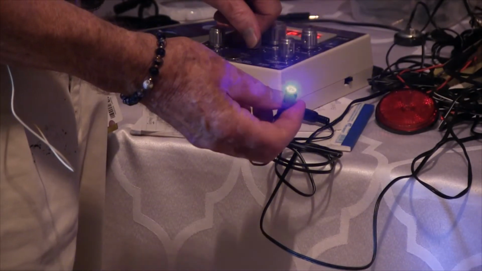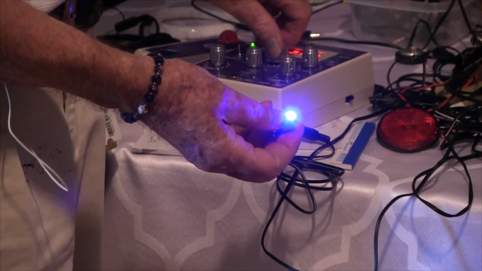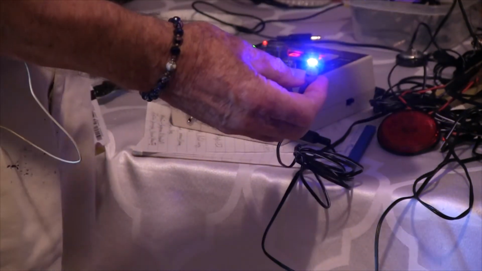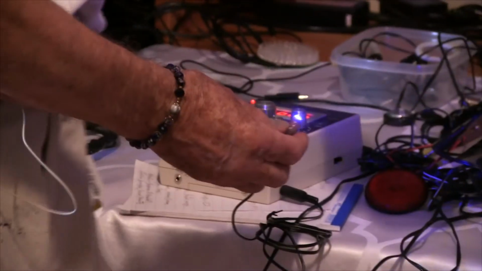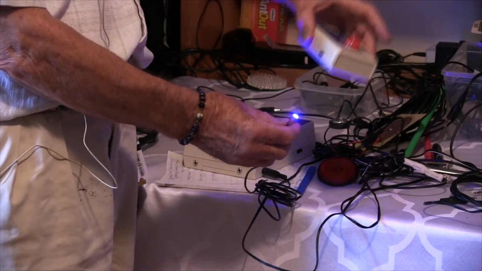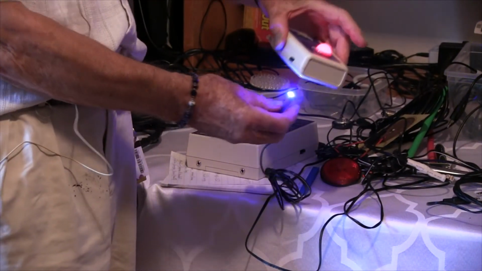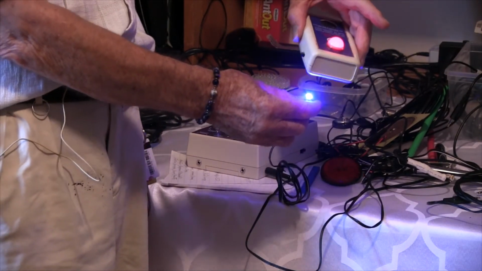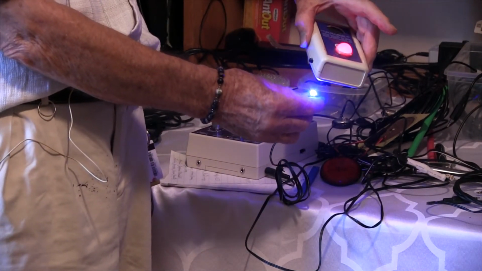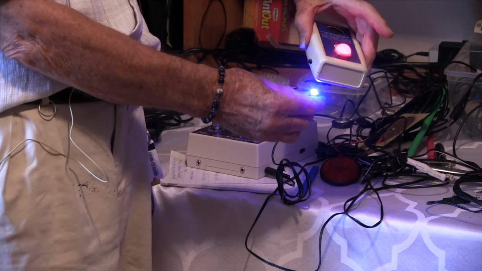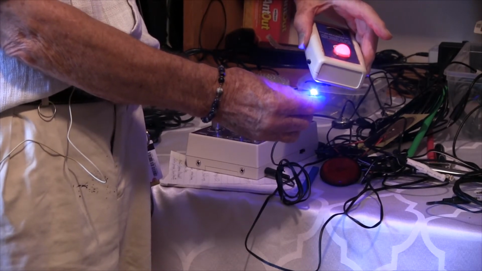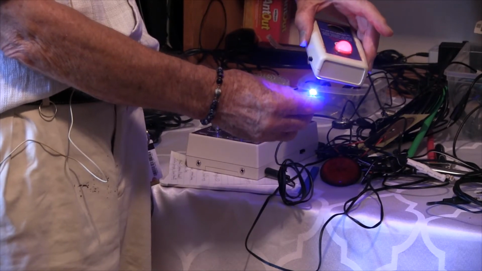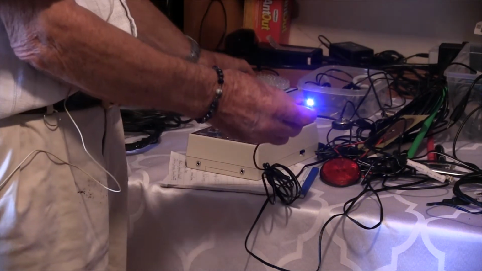Let's turn the frequency up. And let's see if we're getting a... This is a magnetic pickup device. So it's picking up the magnetic field of our little coil. So it's a combination light and magnetic coil. Now you hear the frequency going up and down.